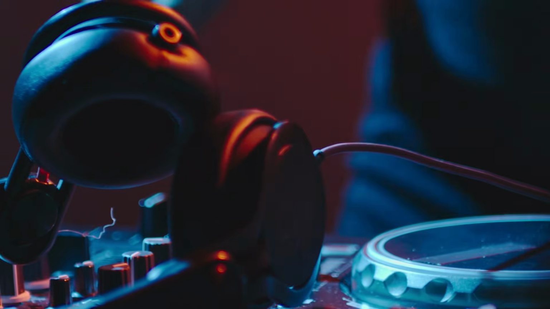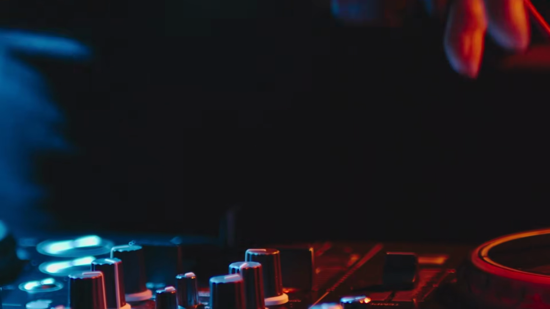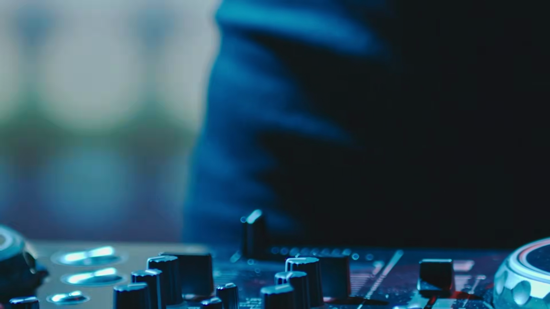Pretty cool, right? Try it out yourself and start exploring what you can create with the power of Virtual DJ stems.